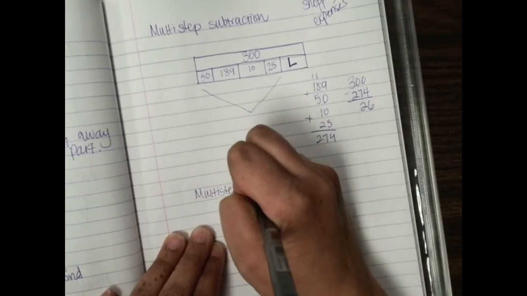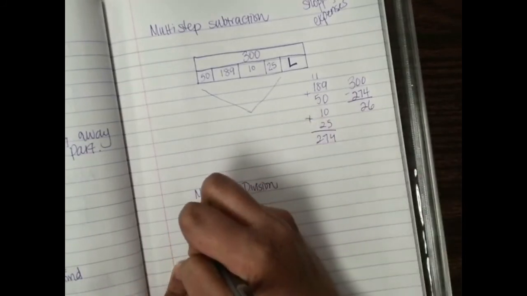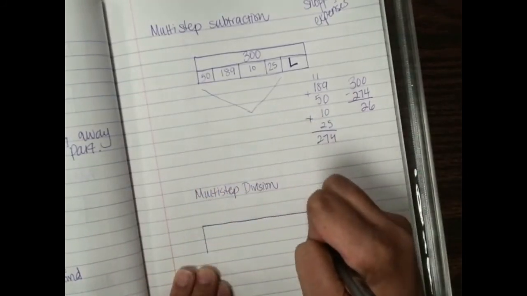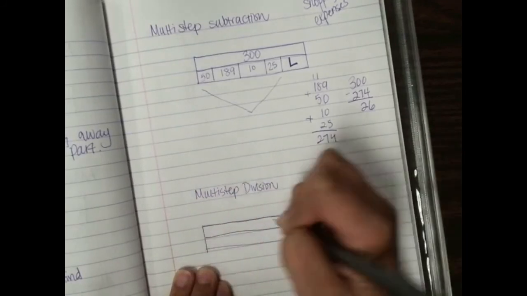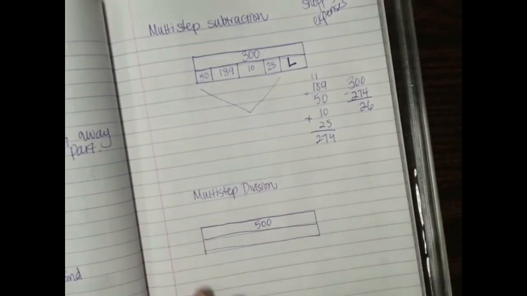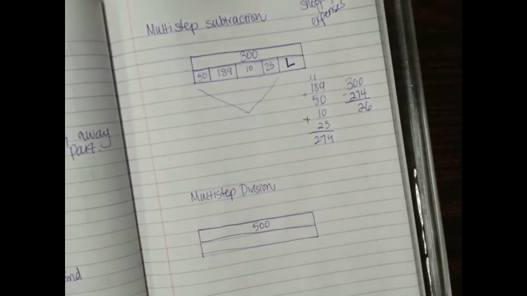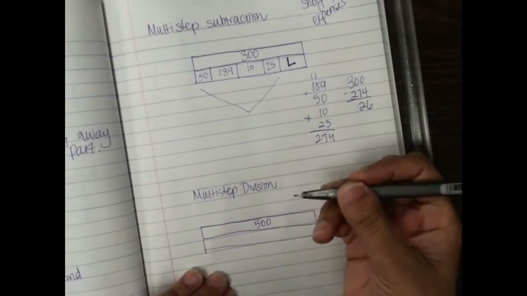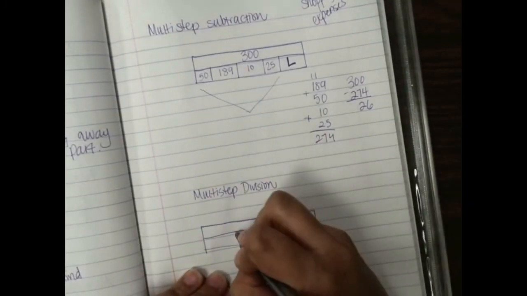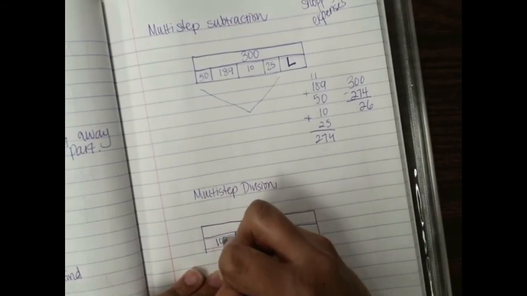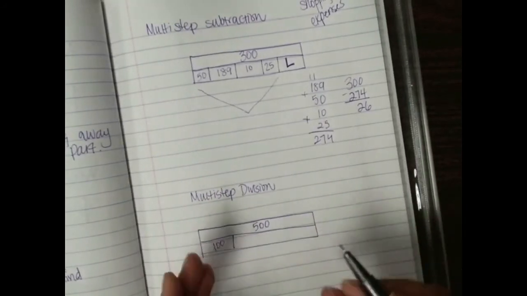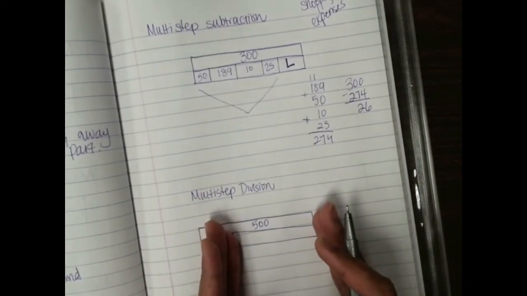And then for multi-step division, a scenario would be she had $500 or 500 marbles or 500 pillows, whatever. And she gave away this much, okay?